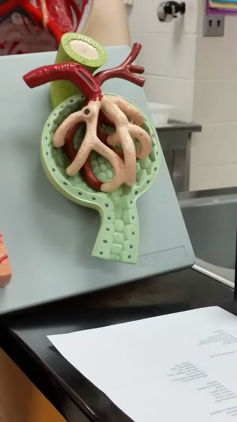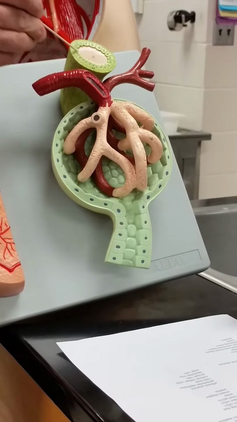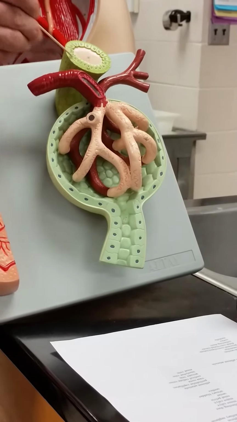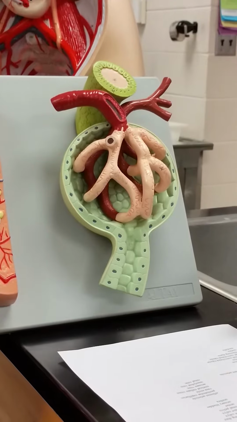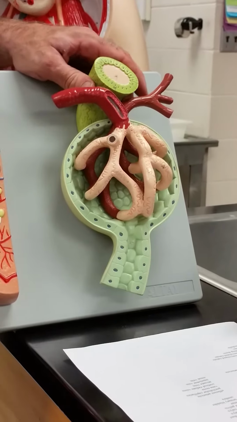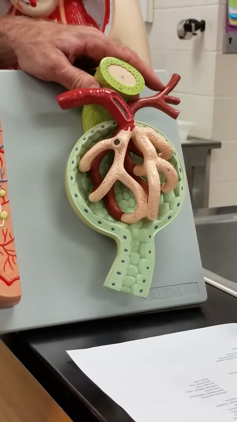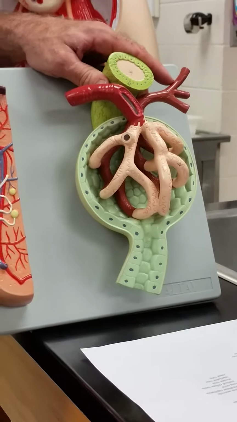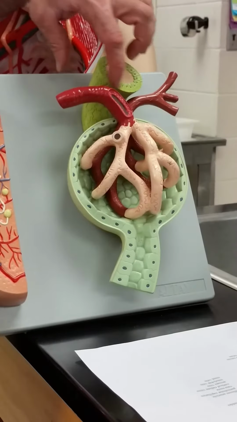In my distal convoluted tubule that approaches Bowman's capsule, in other words right here, I have these special cells called the macula densa. These are called macula densa cells. They're going to be part of this system called the renin-angiotensin-aldosterone system. That's what they're going to be part of. All right? So these are macula densa cells.